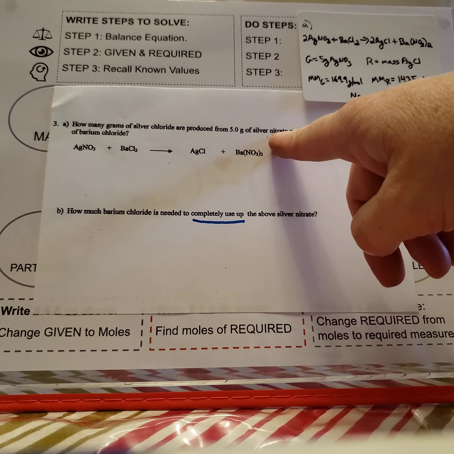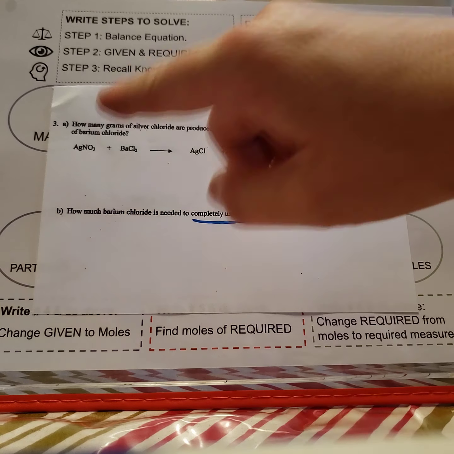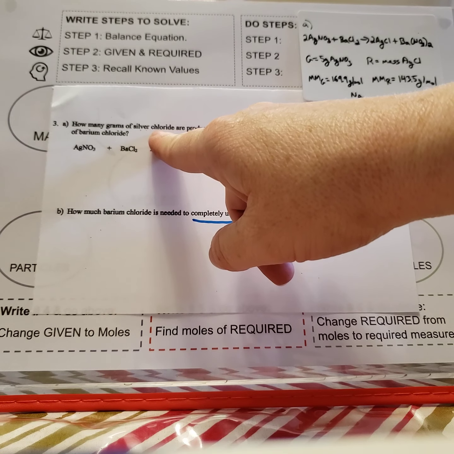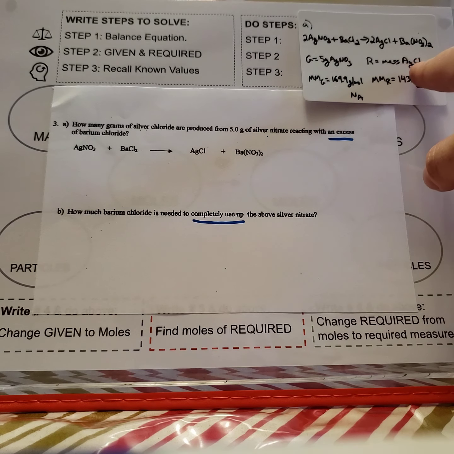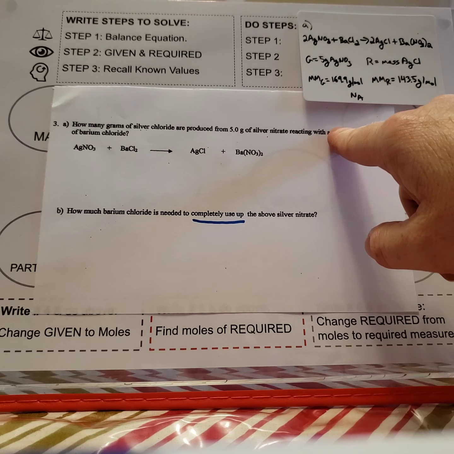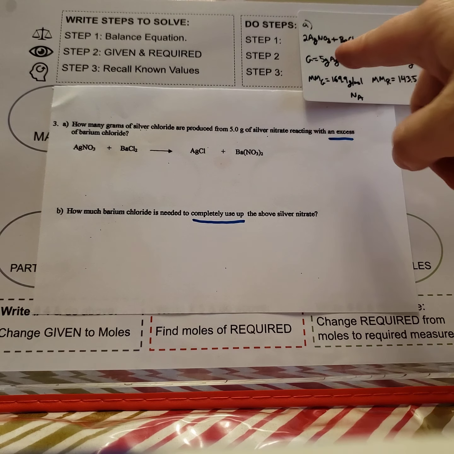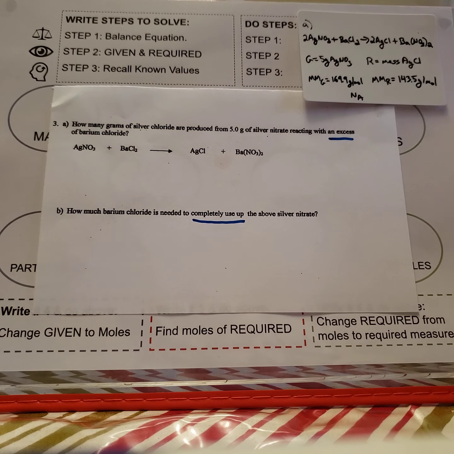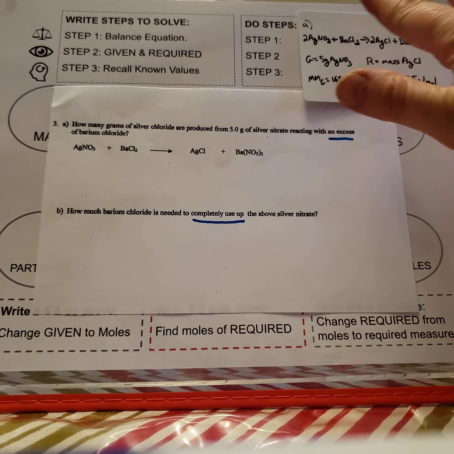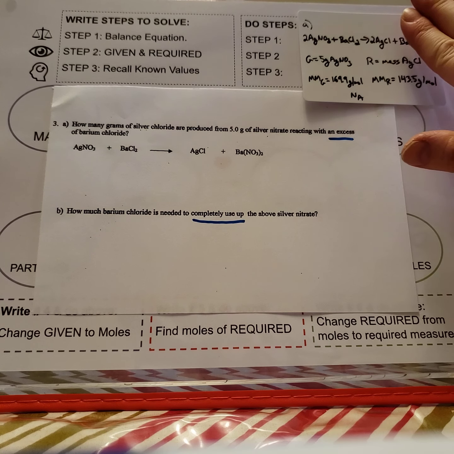They've given us 5 grams of silver nitrate. They want to know how many grams of silver chloride, so that's our required. And the fact that it's reacting with excess barium chloride, we can just ignore. We have enough to fully react what we've been given, and that's all we needed to know. We now ignore barium chloride and barium nitrate and just focus on the 2 that they've given us.